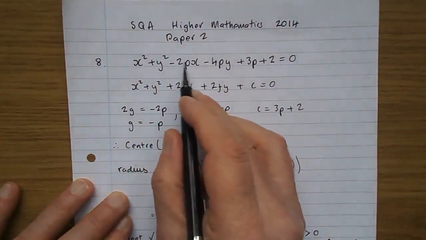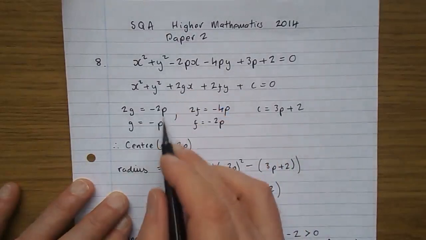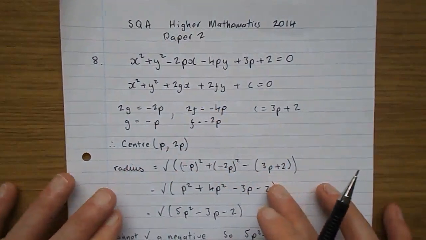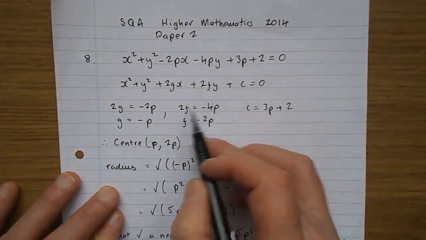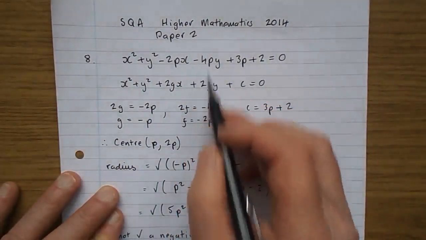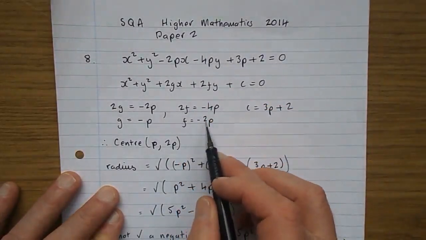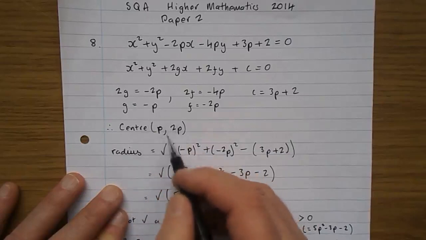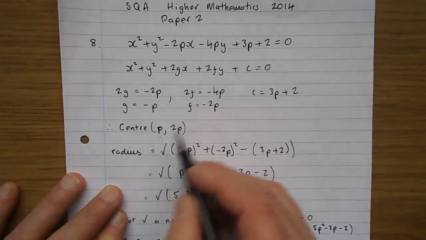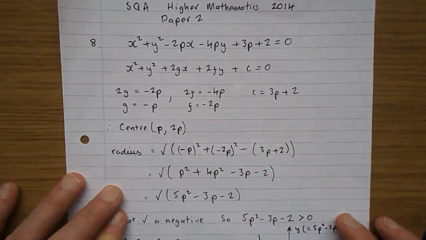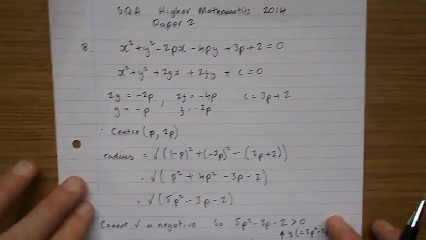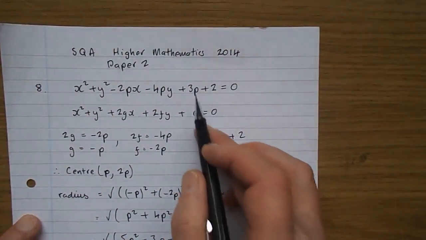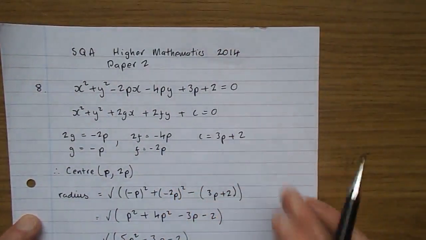2g would have to be minus 2p. Divide by 2, so g would have to be minus p. That seems okay. 2f would have to be minus 4p, so f would be minus 2p. So the centre of the circle would be the negative of that, p, the negative of that, 2p. So the circle would have a centre.